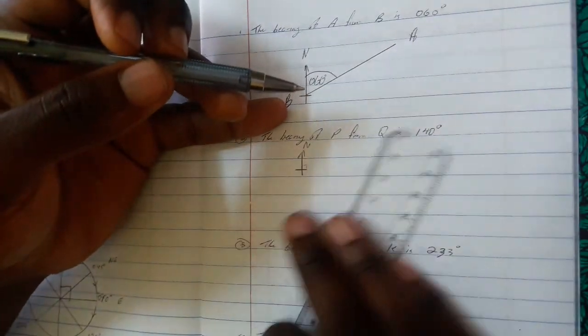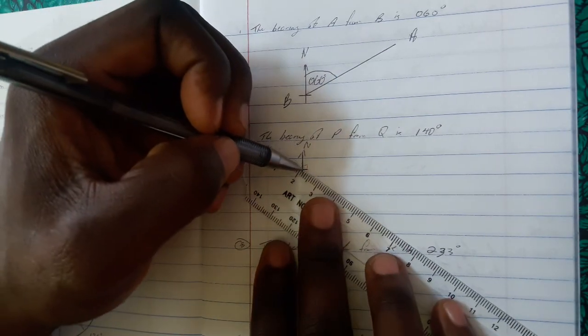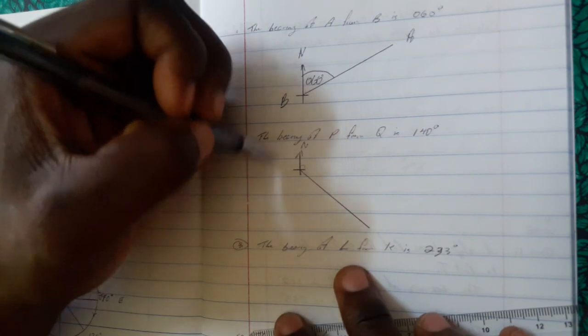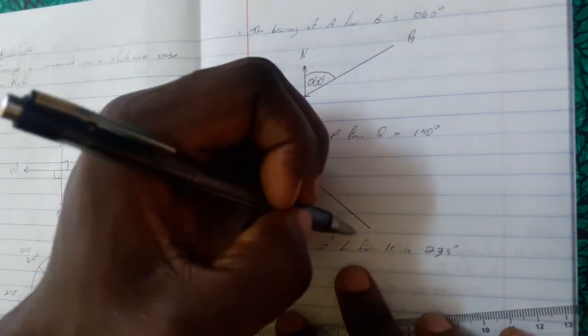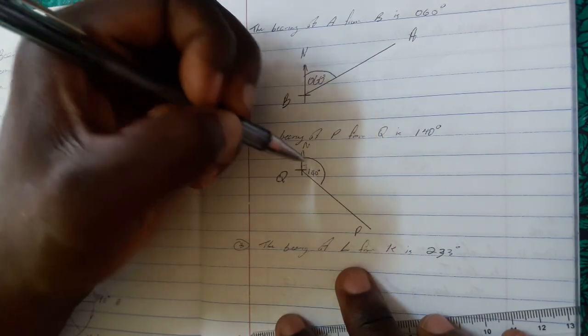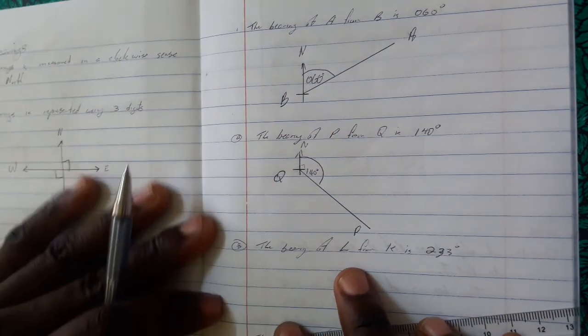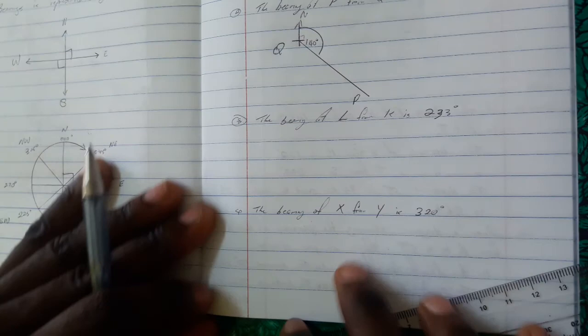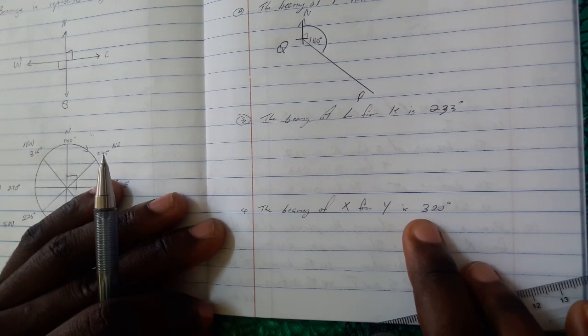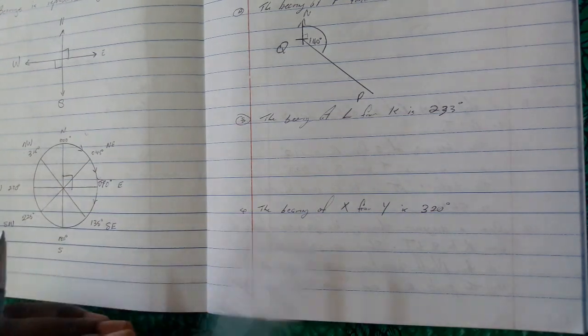So it has to come somewhere there. And this is a good sketch as well. This is P from Q. This part is Q, this part is P. This is my angle, 140 degrees. You can try these two, 233 and 320. Stop the video, try it.